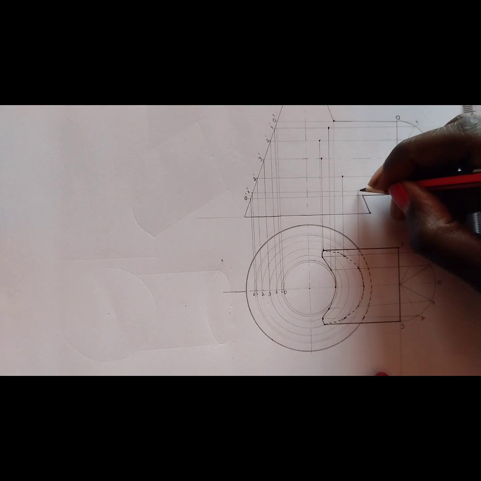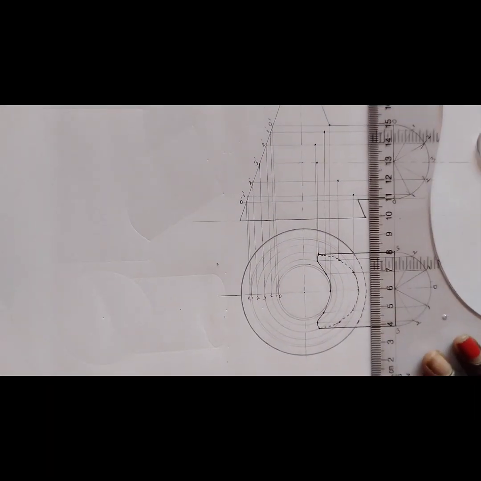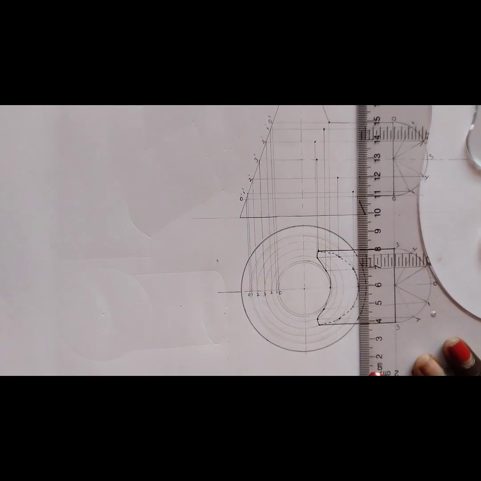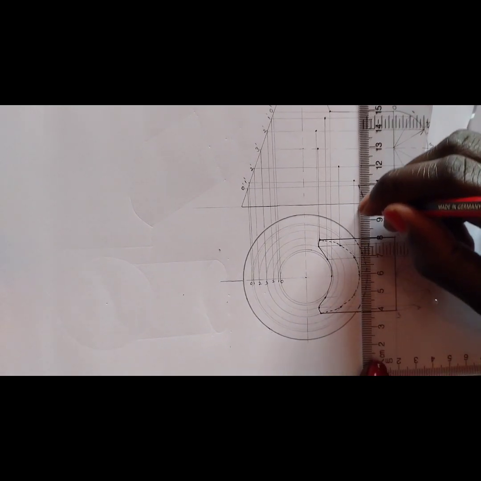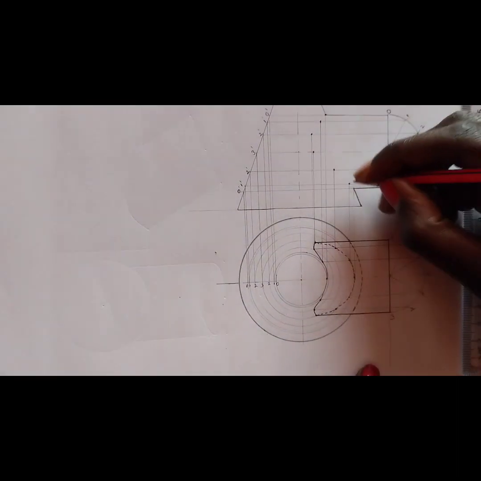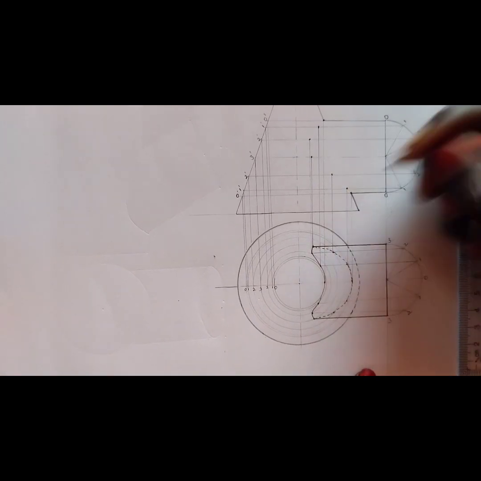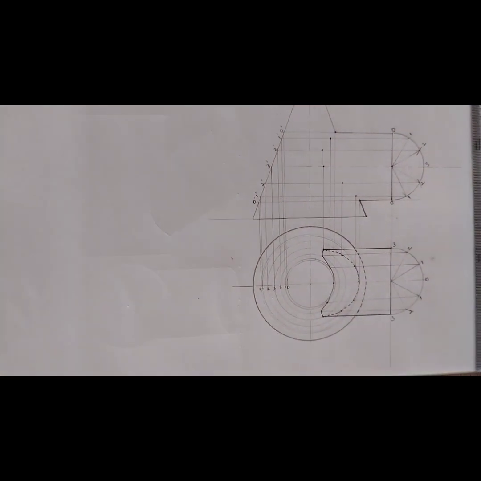So we have that point, and then the last one, point 0, to touch our line 0. We have this point, it touches the vertex there. So we have all the points.